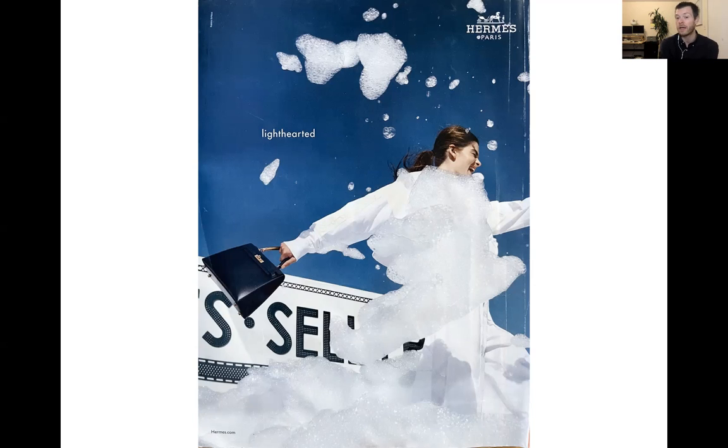The woman is wearing white. She's set against a heavy blue sky, and there's a certain kind of expression on her face that at very least implies some sort of dynamism, some kind of motion, if nothing else. And then we have this rich blue sky behind all of it. The linguistic messages are minimal. We have Hermes Paris in the top corner, lighthearted, center left, and then very small on the bottom, the words Hermes.com. And I'm sorry if you see these lines on the right side, that's just because the magazine was wrinkled. So I apologize for that. Again, this is just from a magazine that I flipped through, and that's the idea.